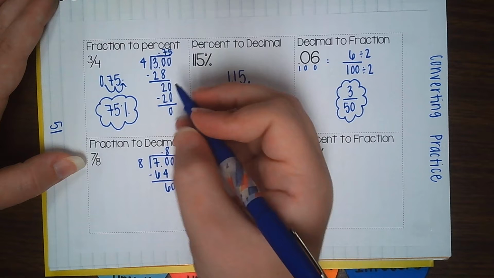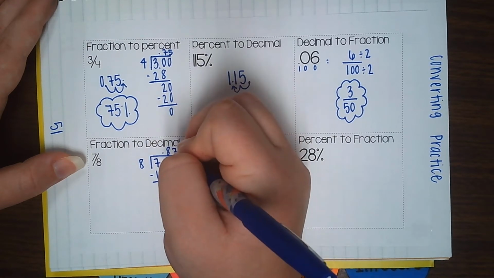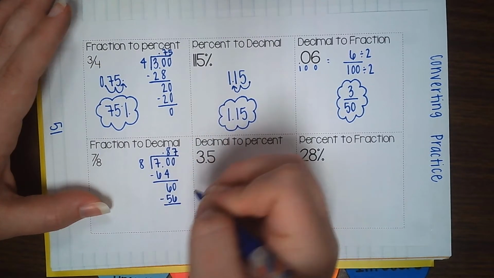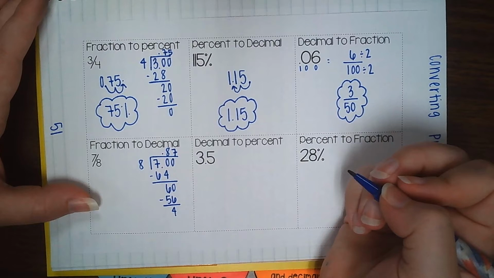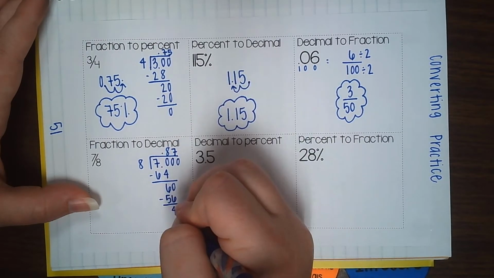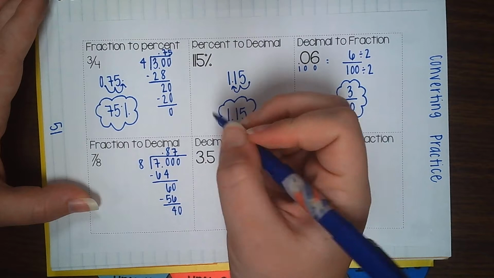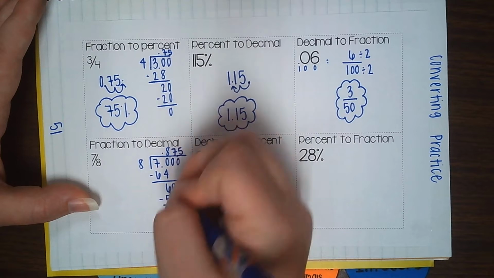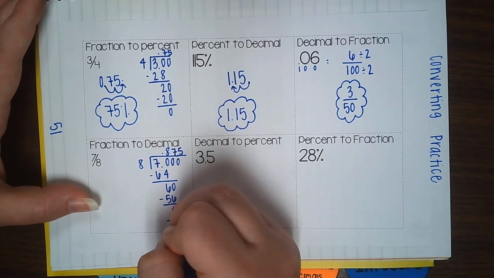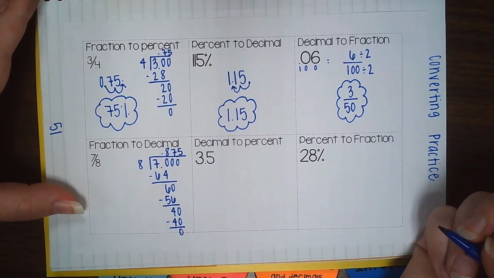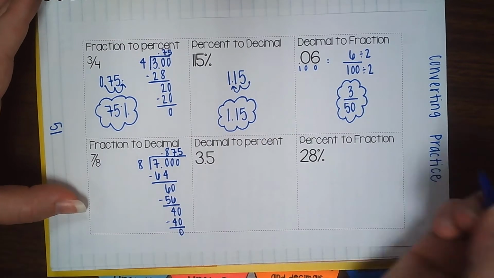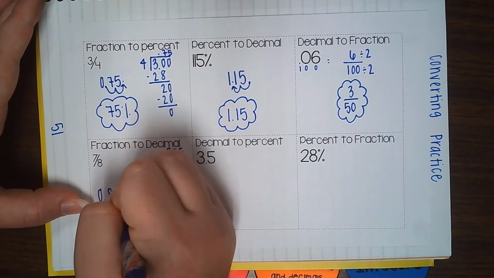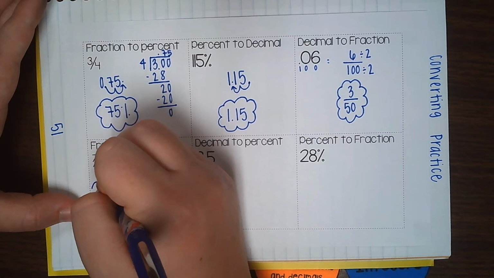8 goes into 60 7 times. 7 times 8 is 56. Subtract that, we get 4. Add a 0, bring it down. 8 can go into 40 5 times. 5 times 8 is 40. Subtract, we get 0. So as a decimal, it is 0 and 875 thousandths.